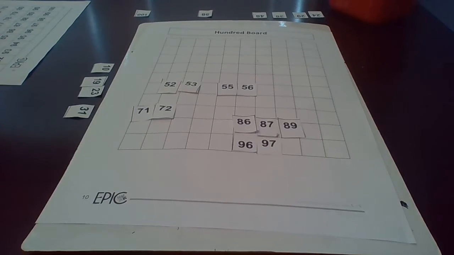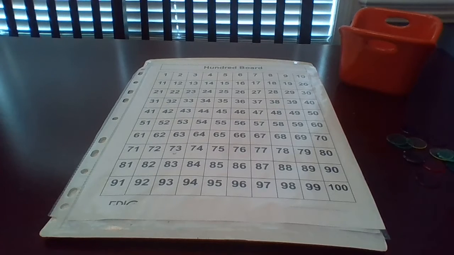This continues until someone uses all of their numbers. Sounds like a fun game. I hope you enjoy. This game is called Tens and Ones Bingo. It's on the second page of your sheet titled 100 Board Activities.